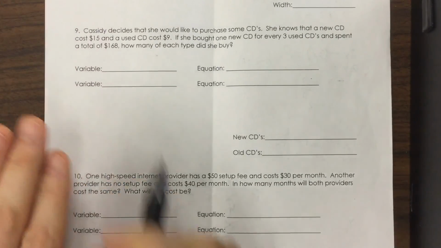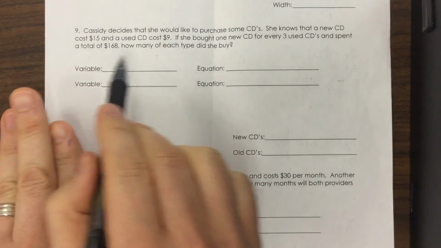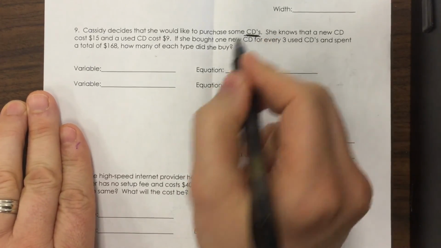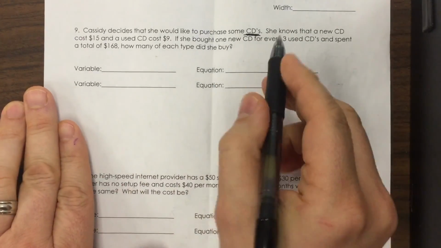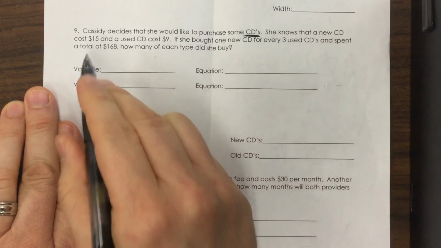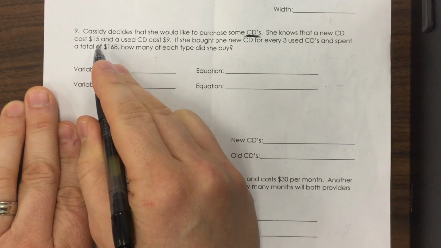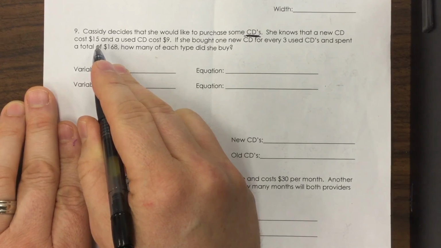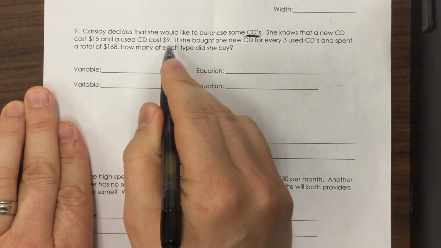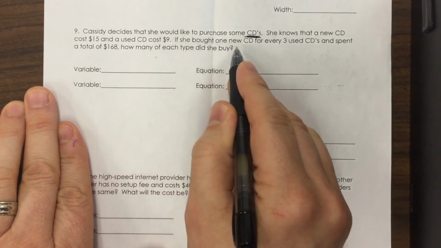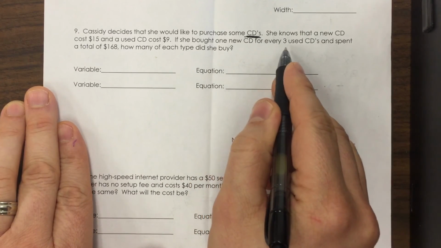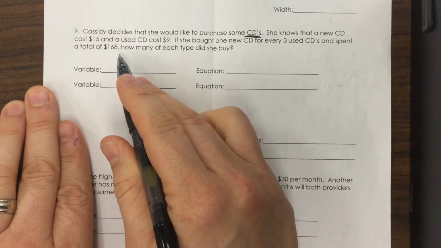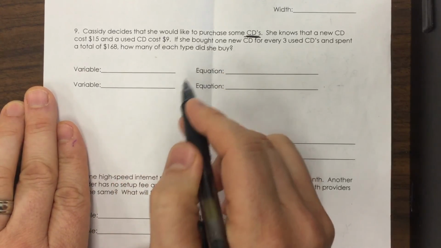So, on the back, Cassidy decides that she would like to purchase some CDs. I guess from a museum, right? Because that's probably where you find them. Just kidding. She knows that a new CD costs $15. Hopefully not, because you can get them on iTunes cheaper. But anyway, a used CD costs $9. If she bought one new CD for every 3 used CDs and spent a total of $168, how many of each type did she buy?